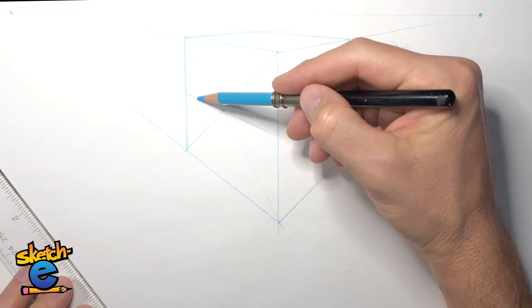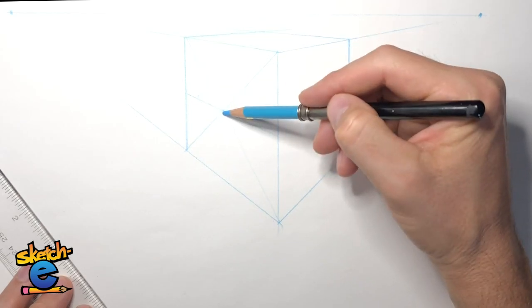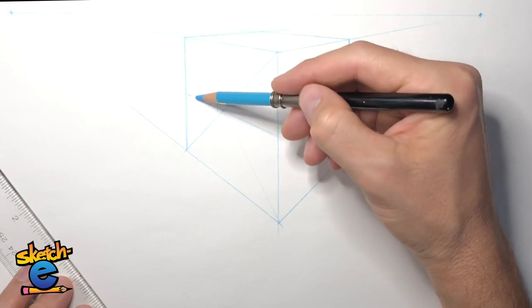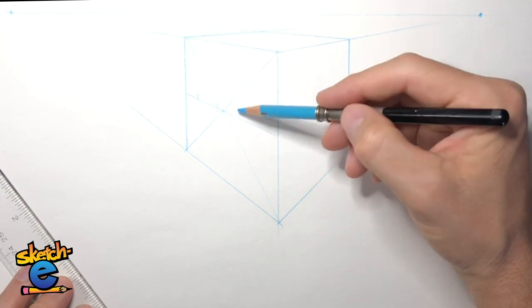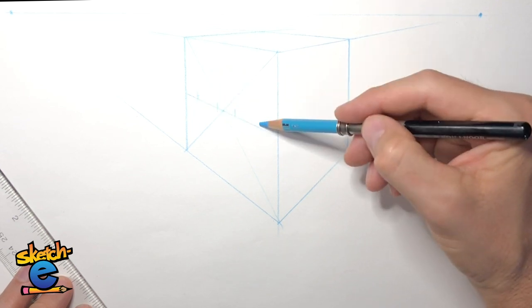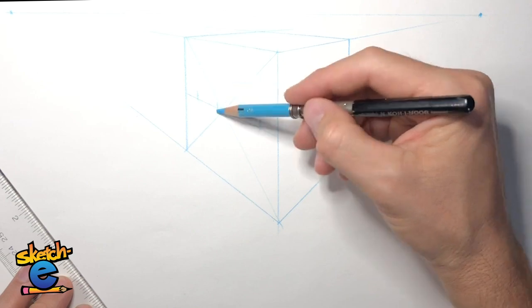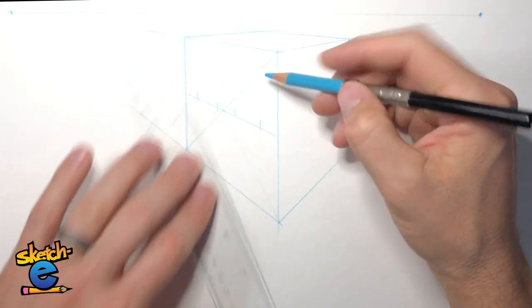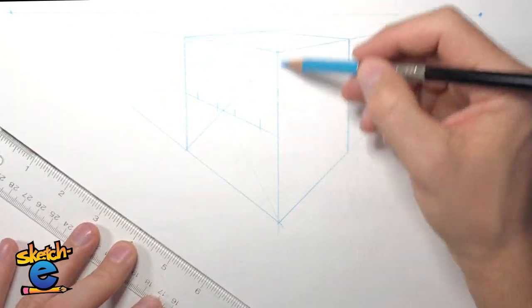Now I know that a creeper face has two eyes, and the bottom of those eyes start on this center line. Now I'm gonna kind of just eyeball where I think the eyes are gonna go.